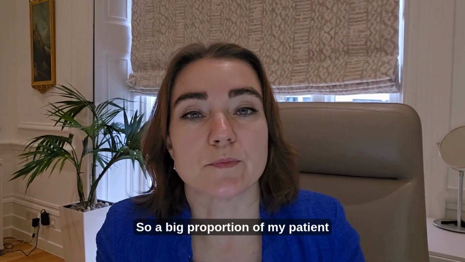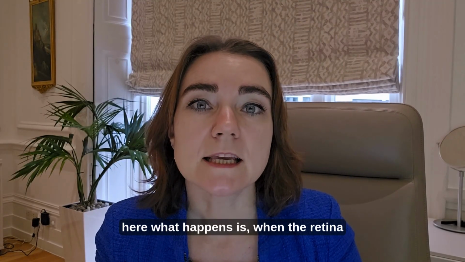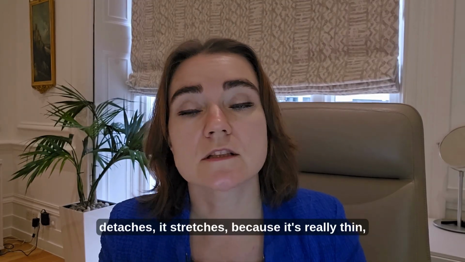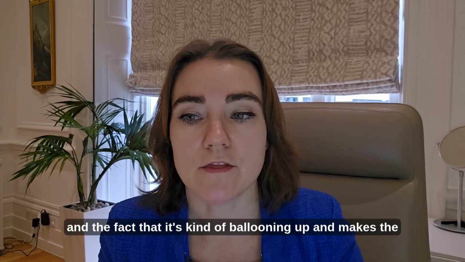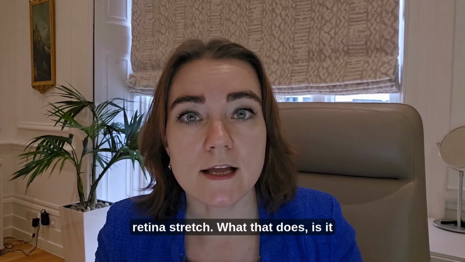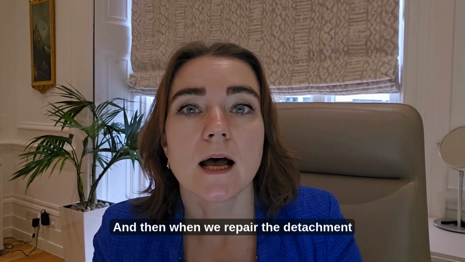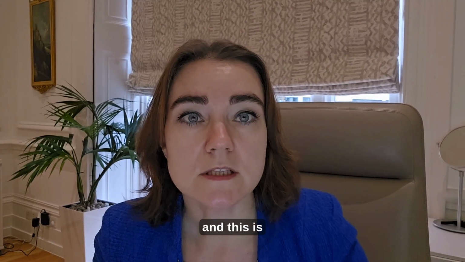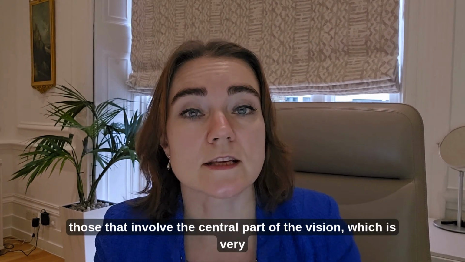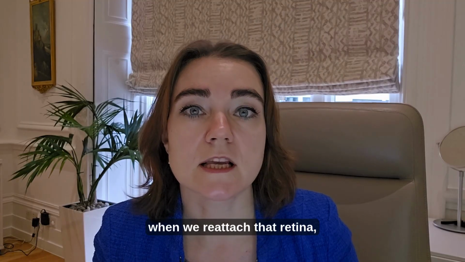A big proportion of my patient cohort is retinal detachment patients. And here what happens is when the retina detaches, it stretches because it's really thin, it's really flexible. It's kind of ballooning up and makes the retina stretch, and what that does is it moves the photoreceptor cells further apart. And then when we repair the detachment, and this is specifically the macular off retinal detachment, so those that involve the central part of the vision, which is very, very sensitive to any perturbations.